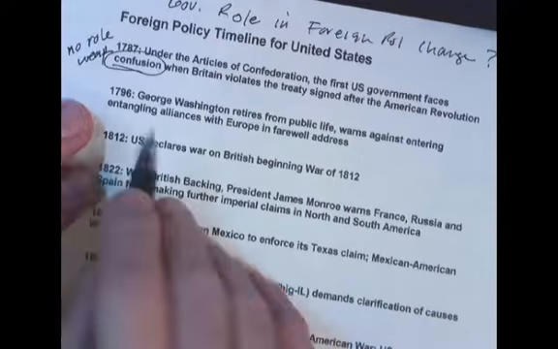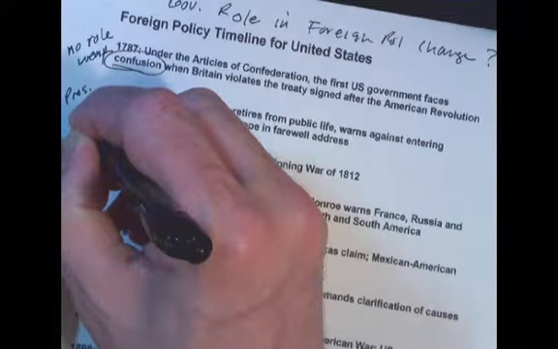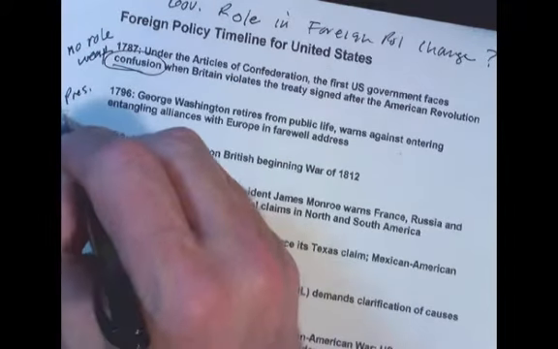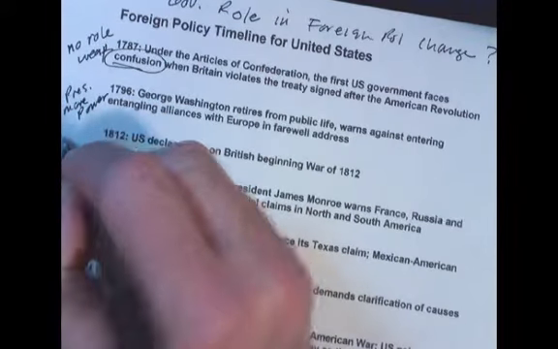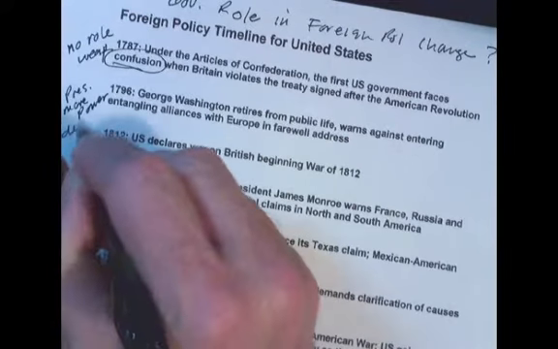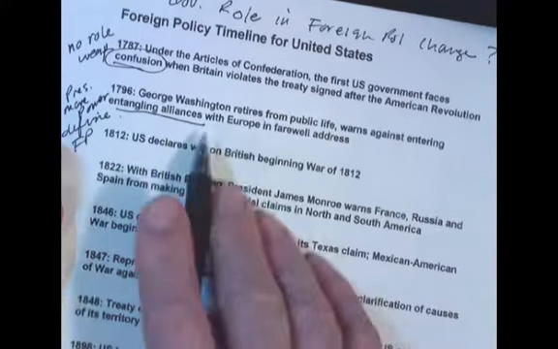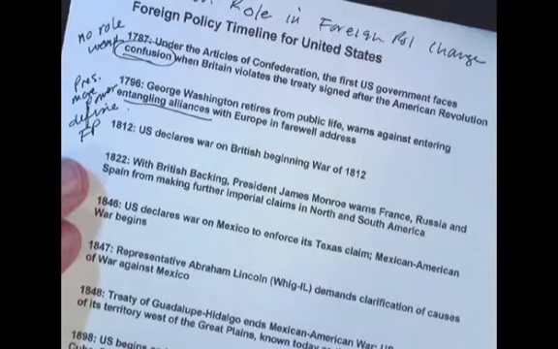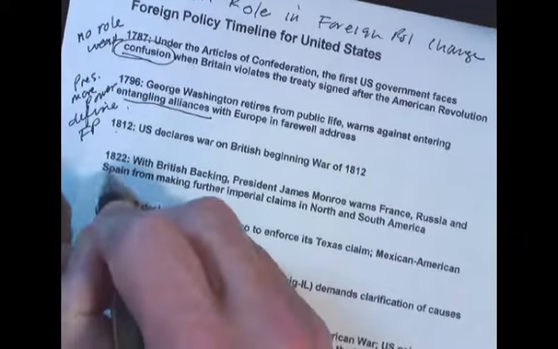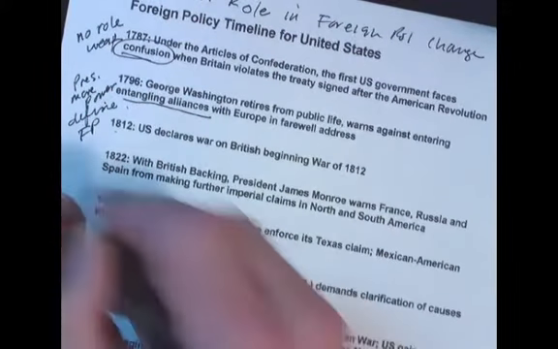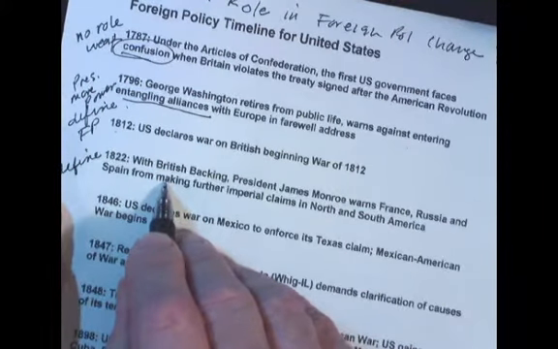Then the government role here was because there was a president, they had more power, and so the role of the government was to define foreign policy at this time, which Washington did. And then the war with Britain, and then the Monroe Doctrine. Not only did they define it, he defined it more and changed it.